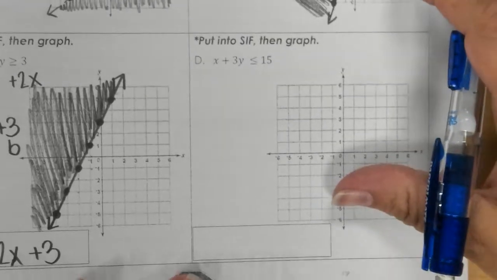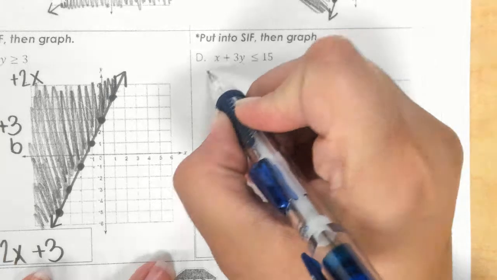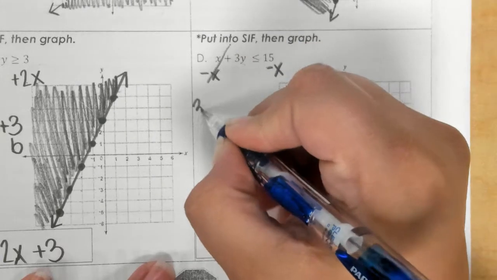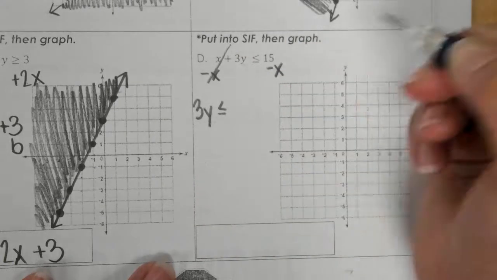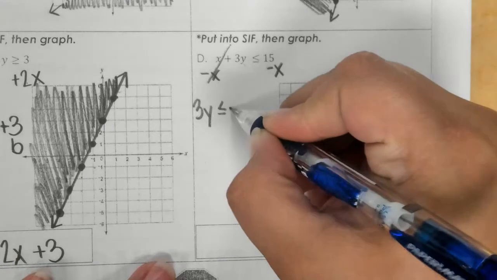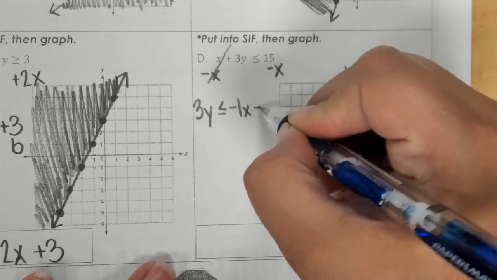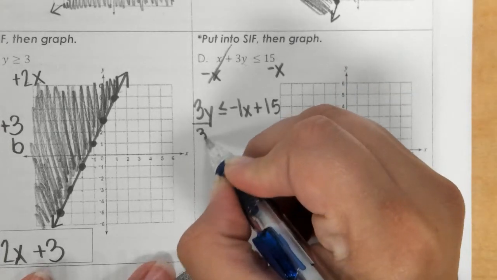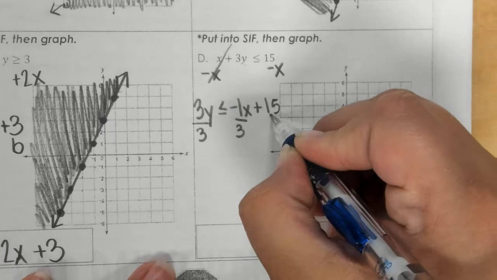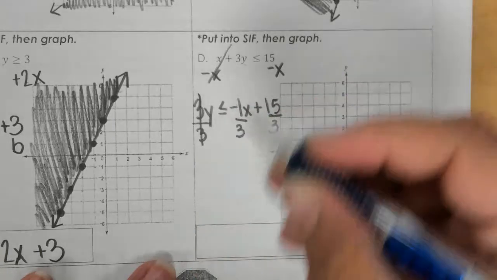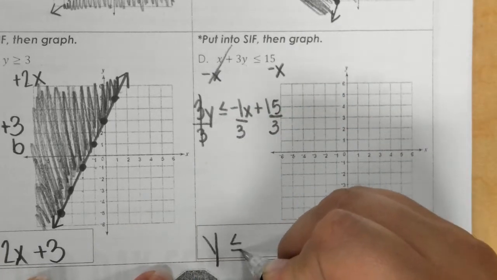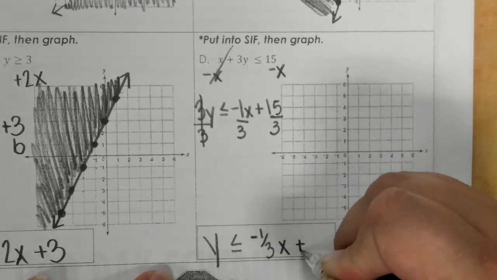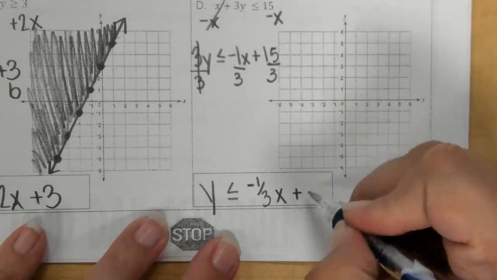For letter D, I need to get y by itself, so I'm going to subtract the x. So I've got 3y is less than or equal to negative 1x and 15. To get the y by itself, we divide by 3, and we get y is less than or equal to negative 1/3 x plus, we divide, we get 5.